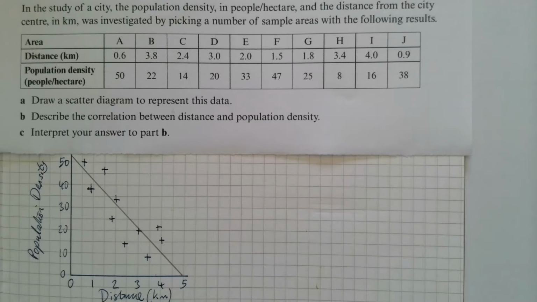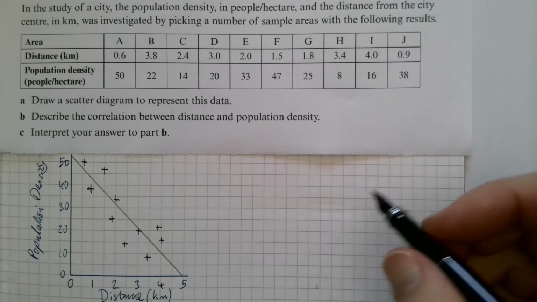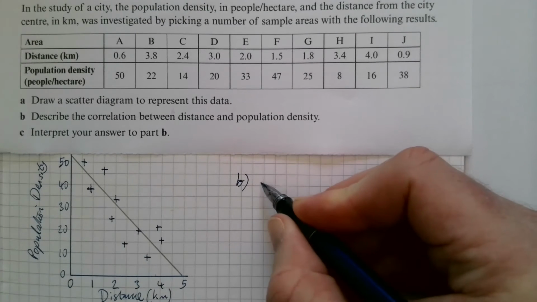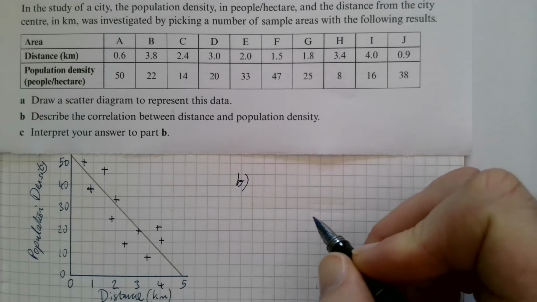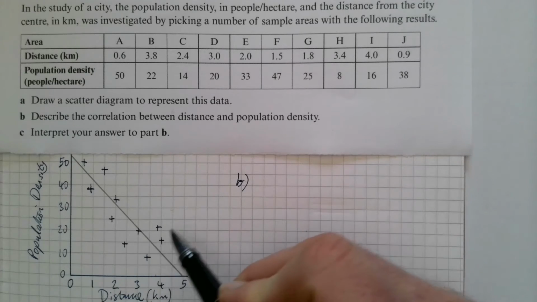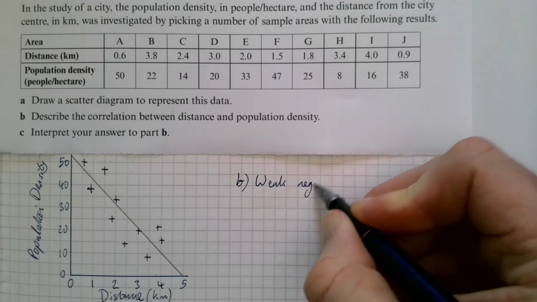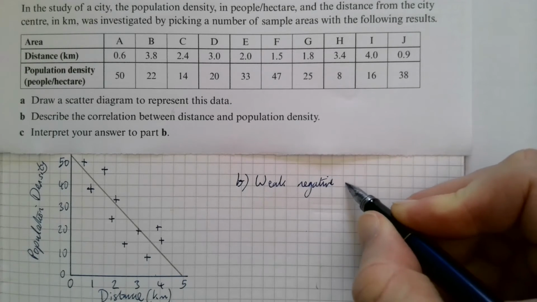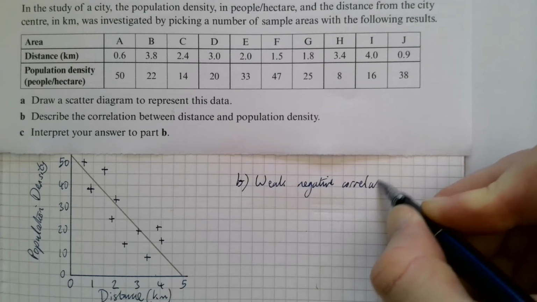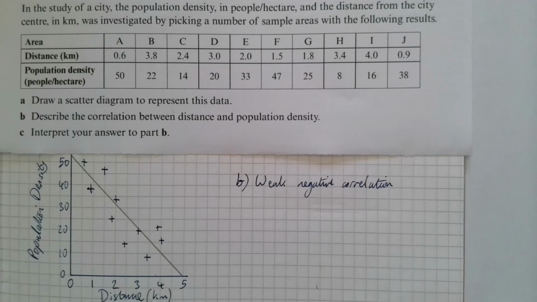Now, next year, we get on to calculating exactly where that should go. But for now, that'll do. It's just making the point that we're going down from left to right as well, which helps me answer part B, to describe the correlation. The correlation is negative. Now, is it strong or weak? I'd say it's quite weak because most of those crosses are a bit of a distance away. So I'm going to call that a weak negative correlation. Saying it's weak doesn't mean it's not there. It's definitely there.